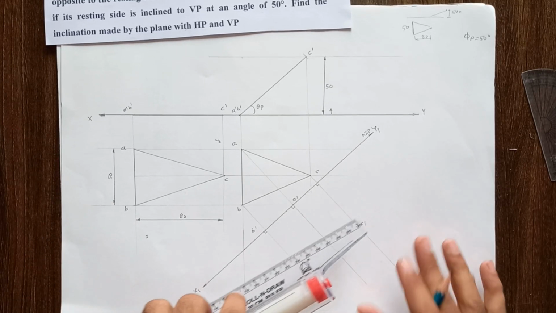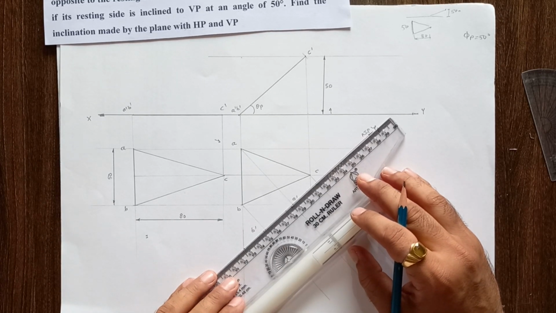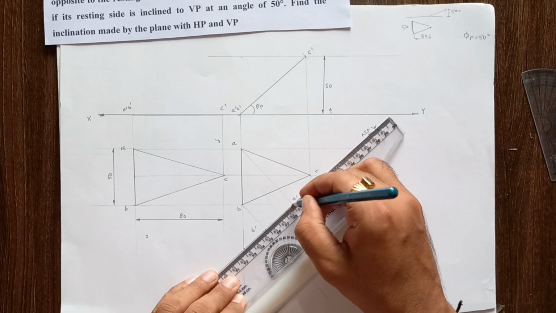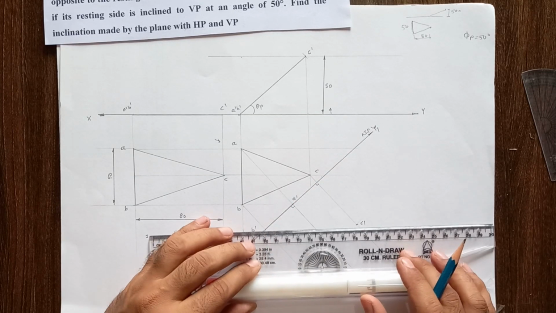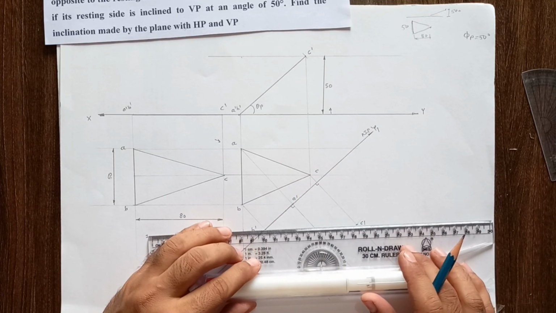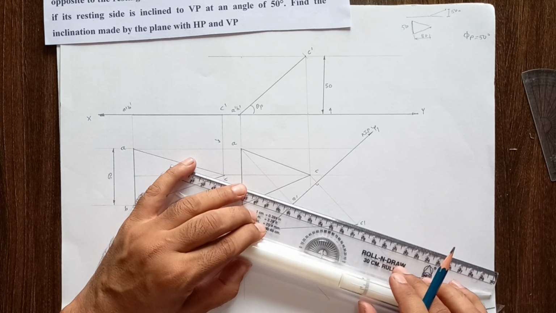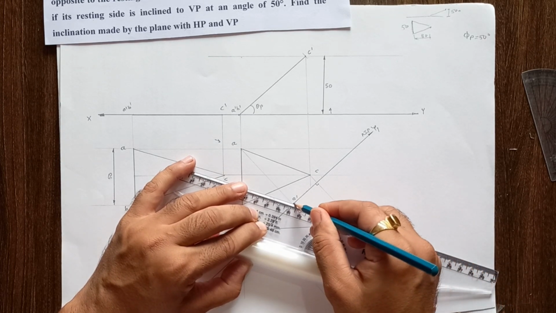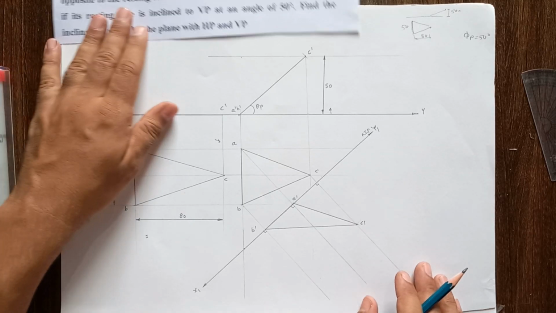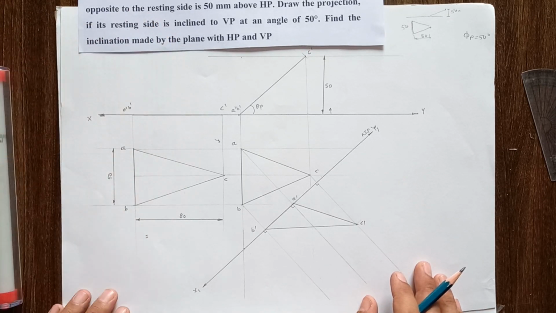Now join all these points in sequence: AB, BC and CA. So this is the complete solution of this problem.